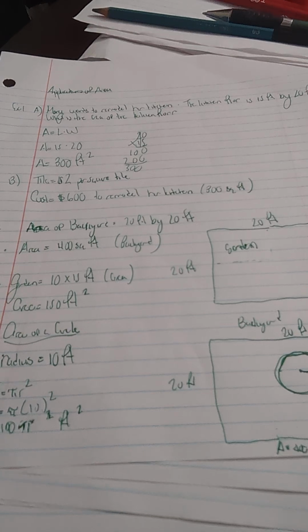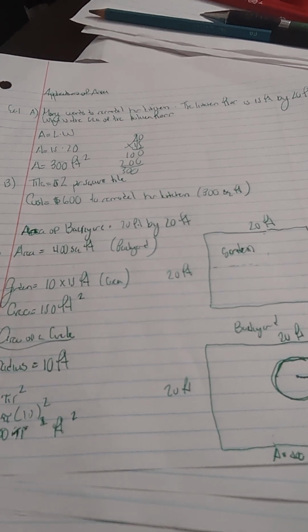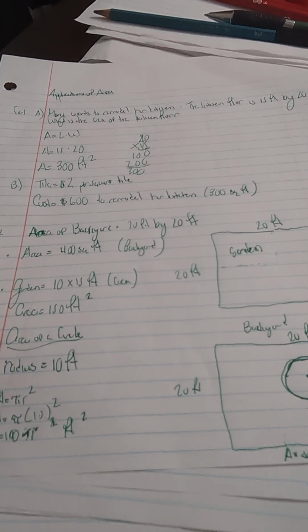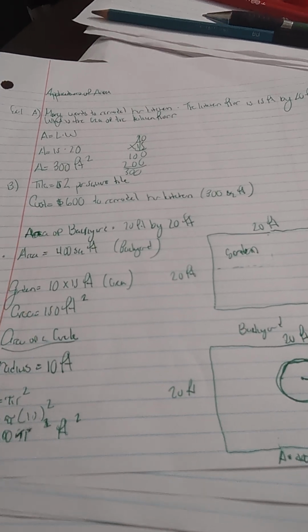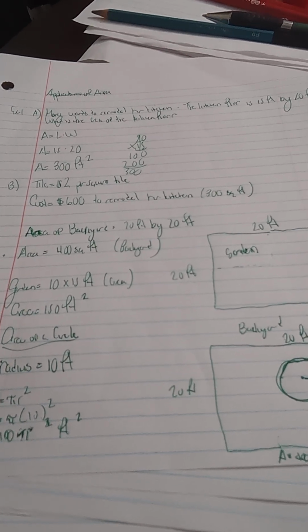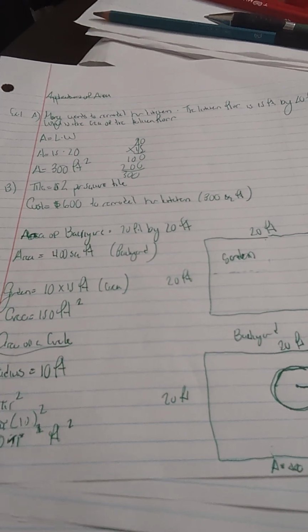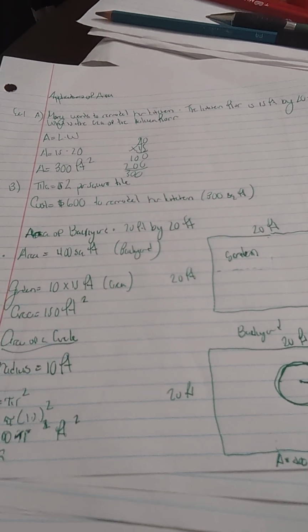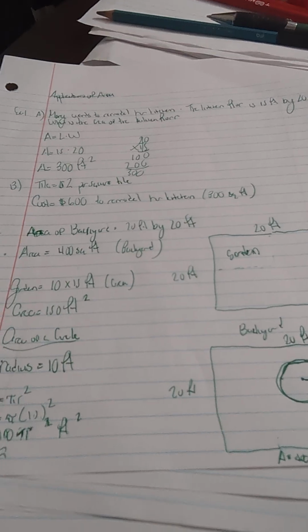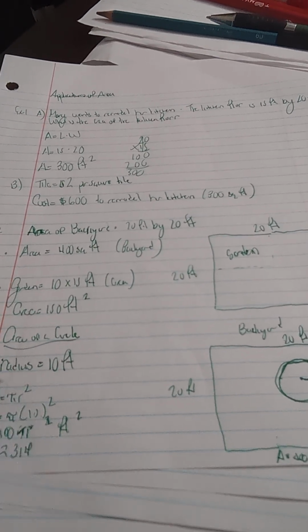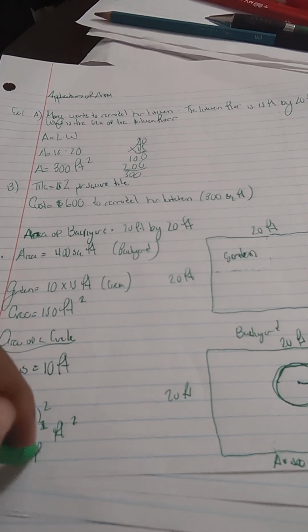Because pi is about 3.14, we just multiply it by 3.14, which means the area of the swimming pool would be about 314 square feet.